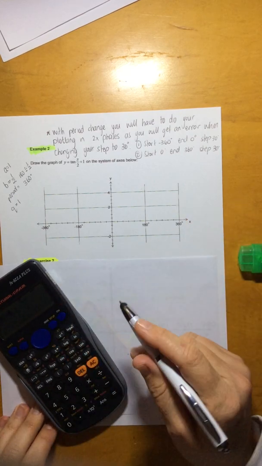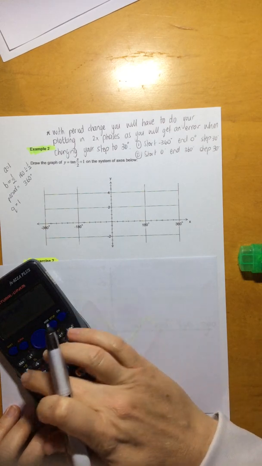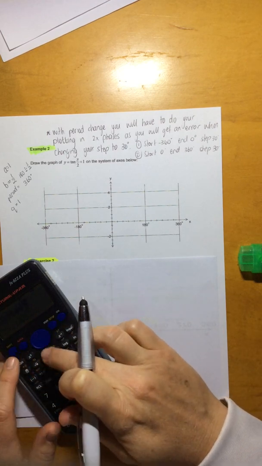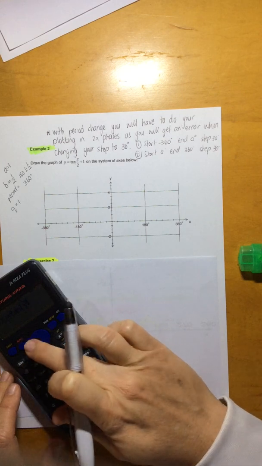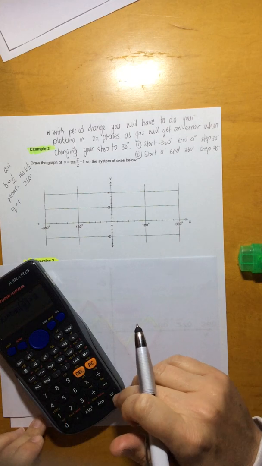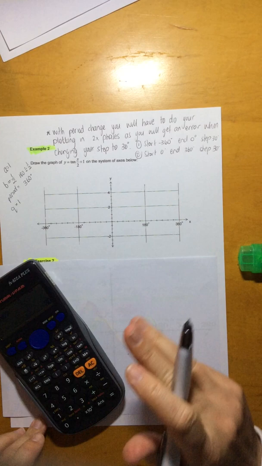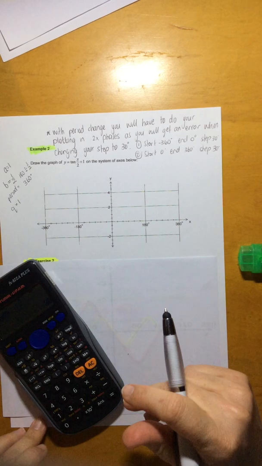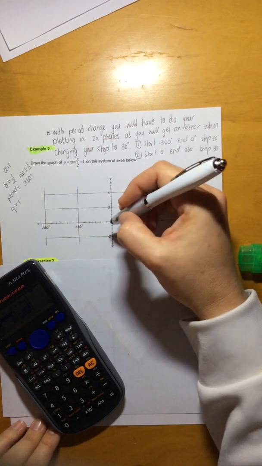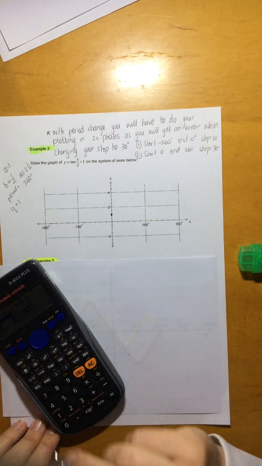So I'm going to do it in 2 steps again. I'm first going to do the positive side, for instance. I'm going to have tan, and I'm going to have x over 2. I'm going to close the bracket, and I'm going to add 1. And I'm going to start at 0, end at 360, and I'm going to change my step to 30 because there was a period change. So the first thing I notice at 0, I will have 1. So I know that is where I wanted to start.